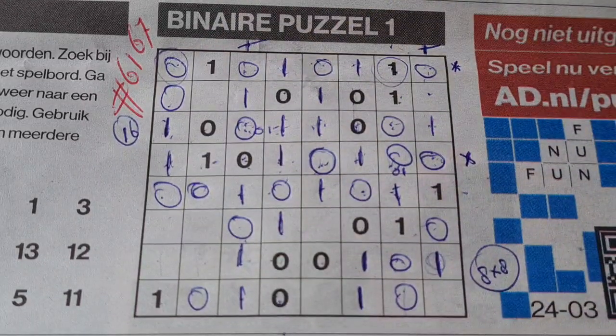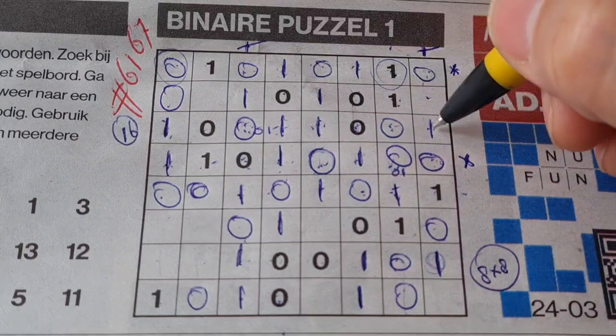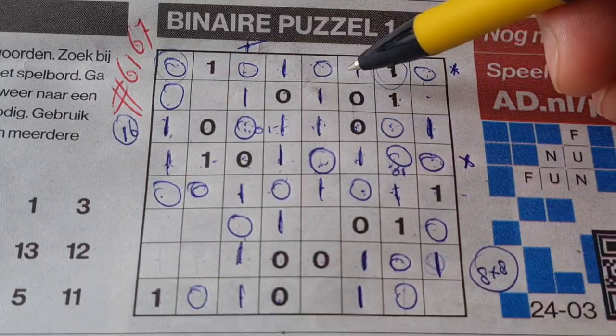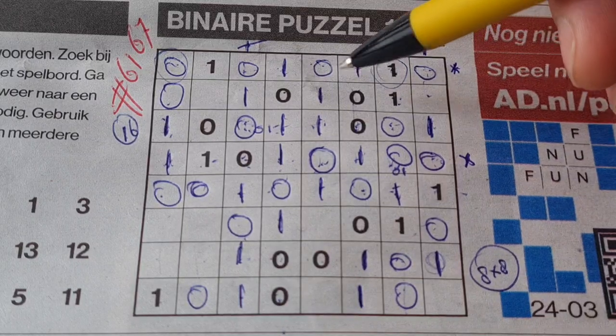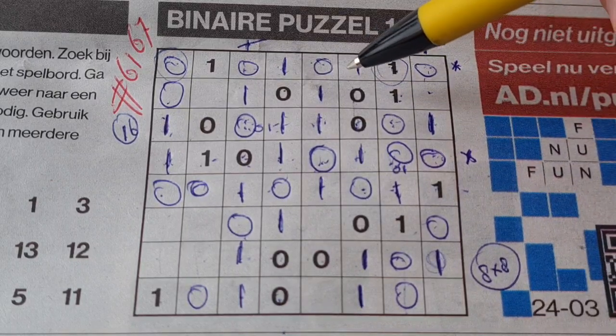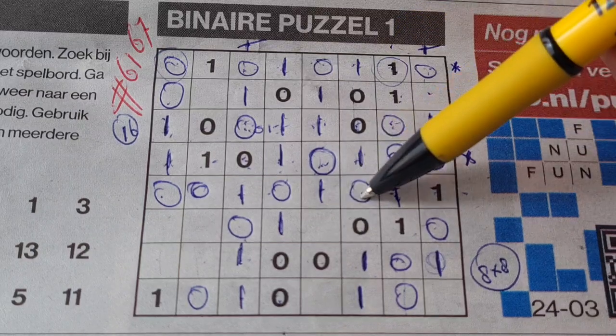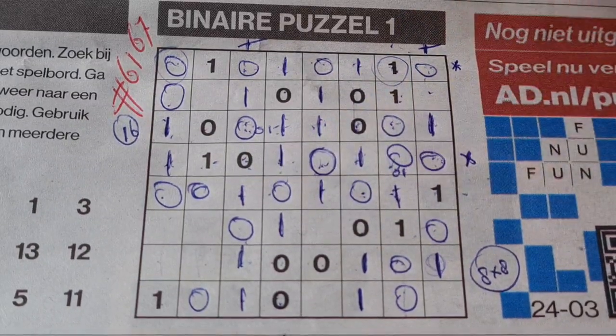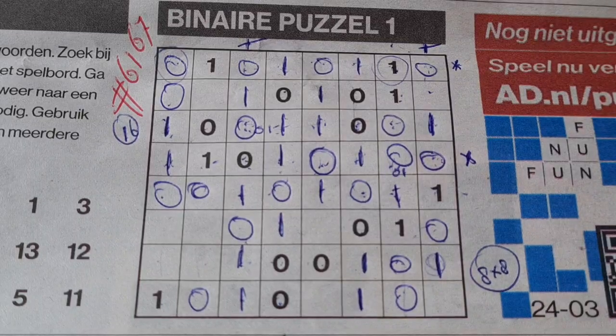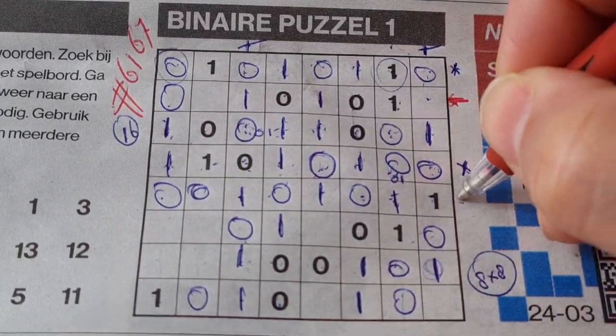Right. Now I need to compare again. This looked like the same. This row, that row.